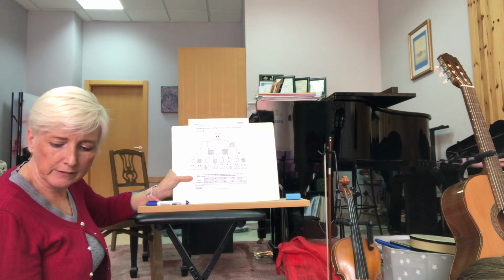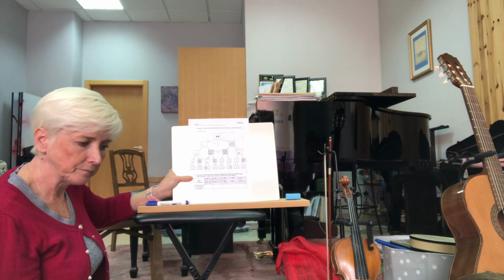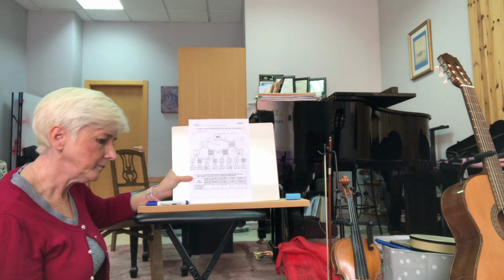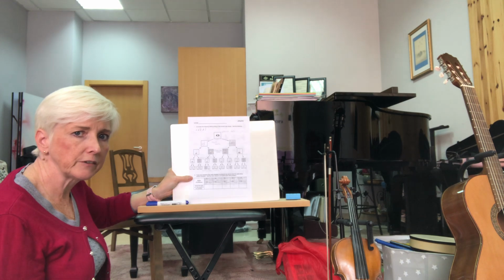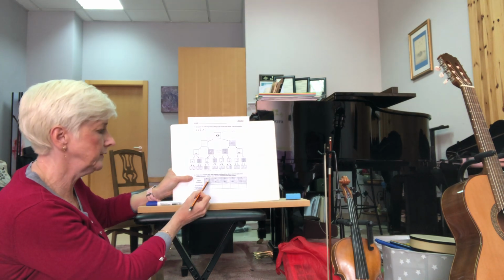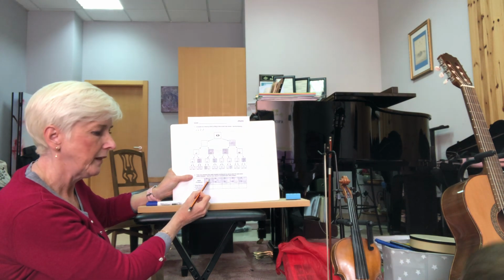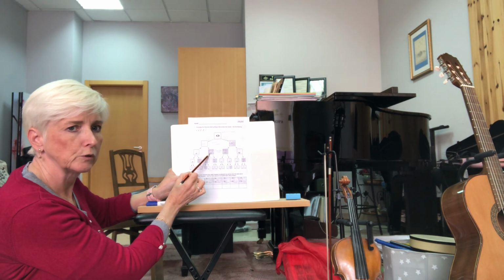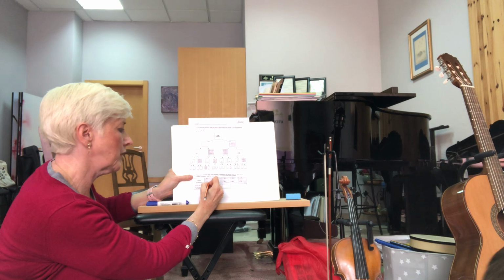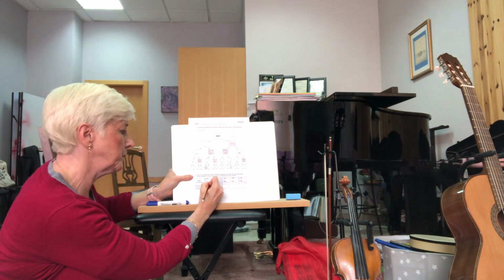Copy the half note next to the number 1. You can look up here if you're not sure. Put the half note next to the number 1. Okay, and then what's number 2? What do we have? Quarter note. So draw the quarter note next to the number 2.